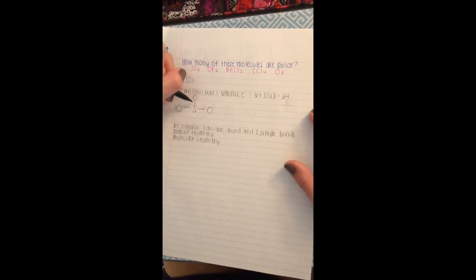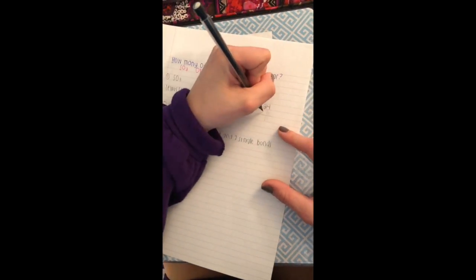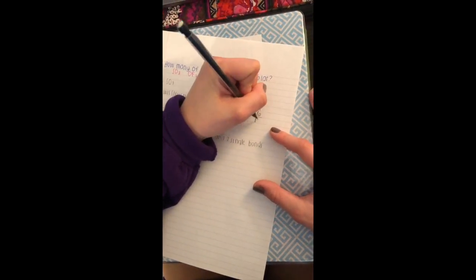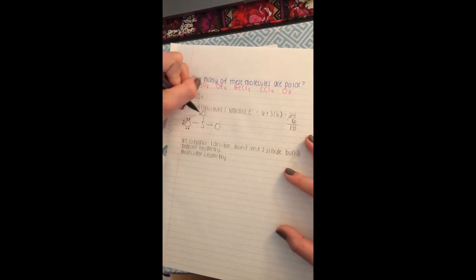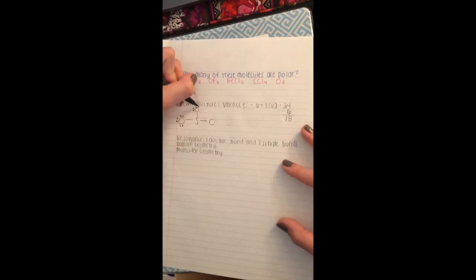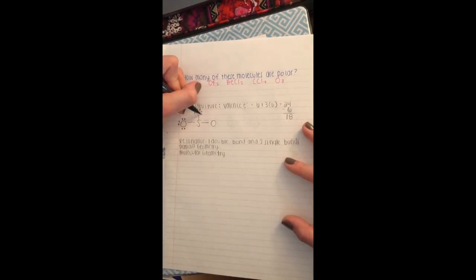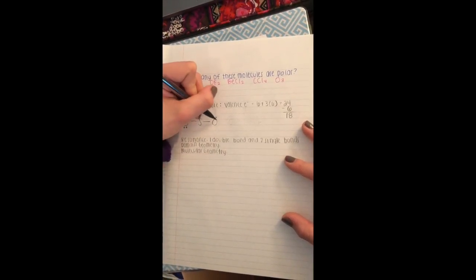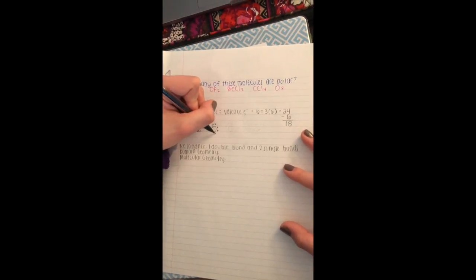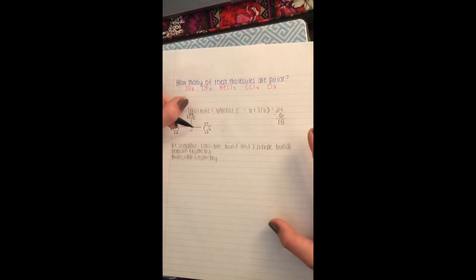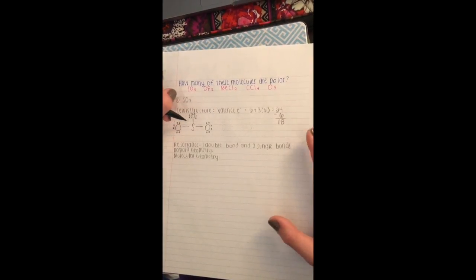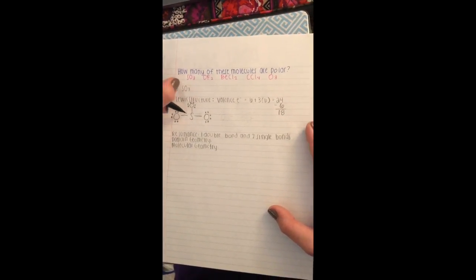Now 2, 4, 6, we have used 6 electrons so far. So now we have 18 left to put around. Now if you notice, S does not have 8 electrons around it, which means we need to make a double bond somewhere.